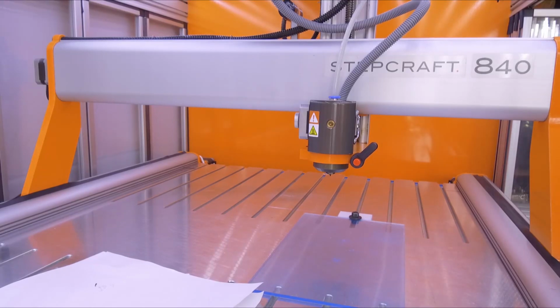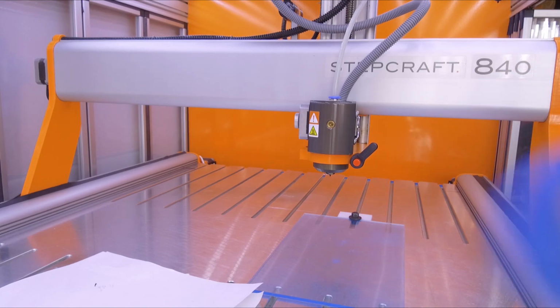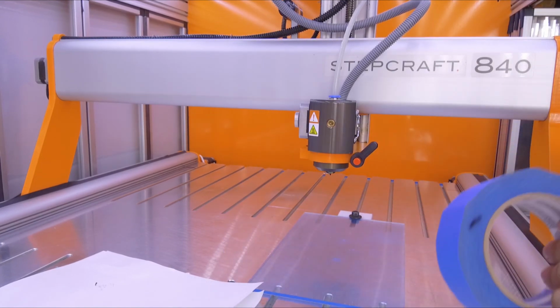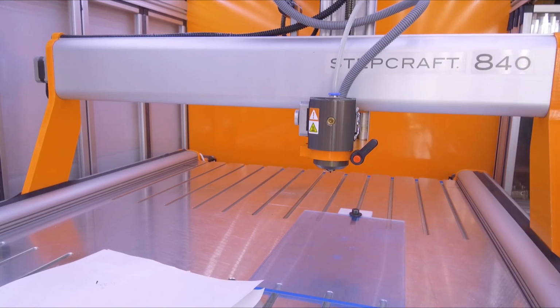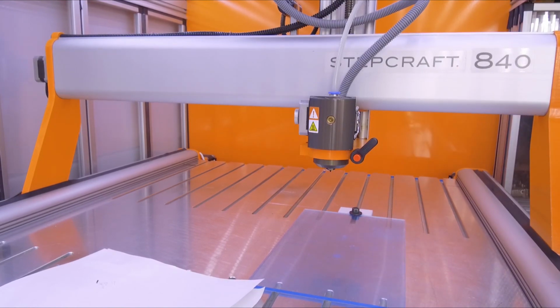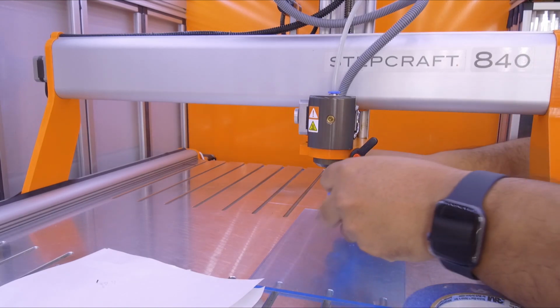and on the top of the surface I'm going to put a layer of painter's tape, because I want to print on top of this.